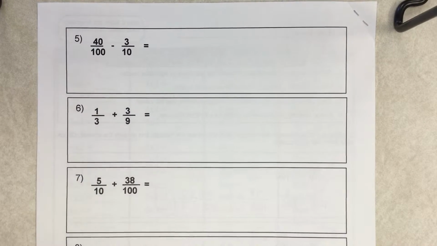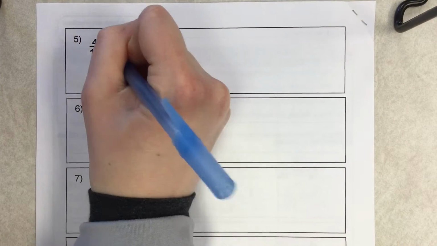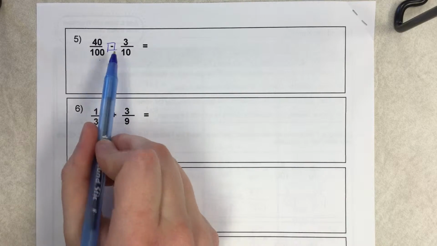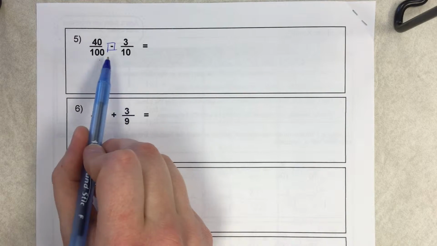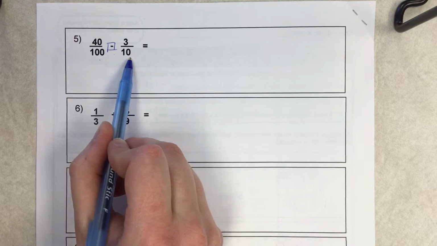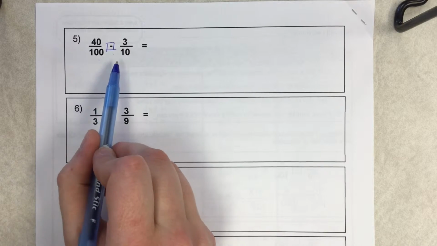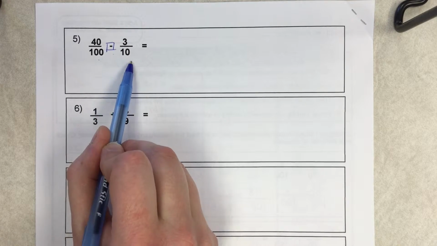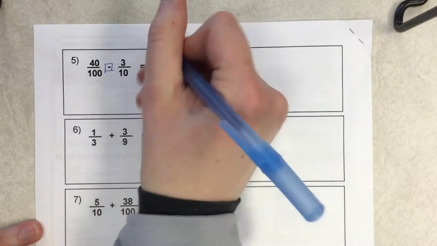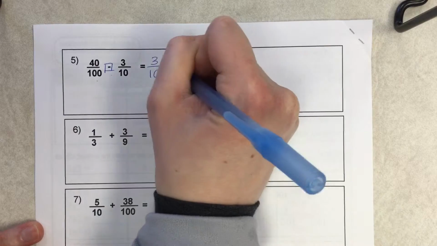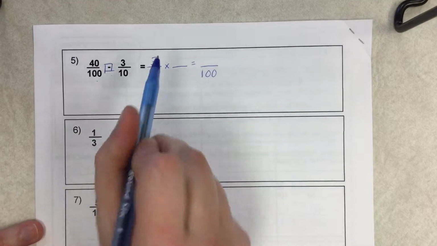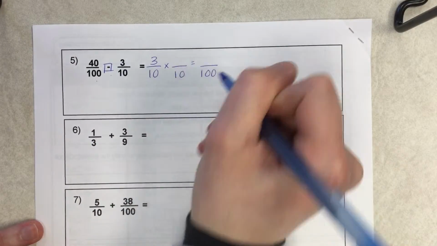Okay, we are on the back. We have 40 hundredths minus 3/10. Since I'm subtracting, I know that my denominators have to be the same. They're not. I have 10 and 100. So I need to change them to make an equivalent fraction, and then I can subtract. So I know I can turn the smaller denominator 10 into the bigger denominator 100 by multiplying by 10. So if I take 3/10 and I multiply by a whole, I can change my denominator to 100. I know 10 times 10 equals 100.